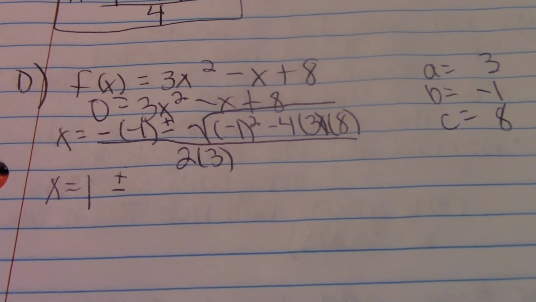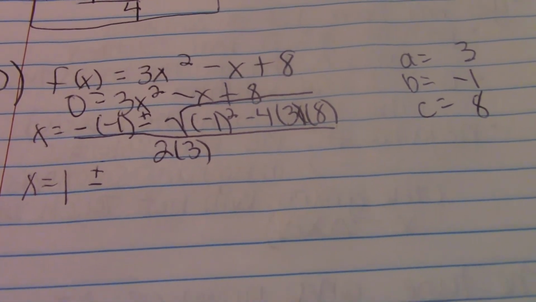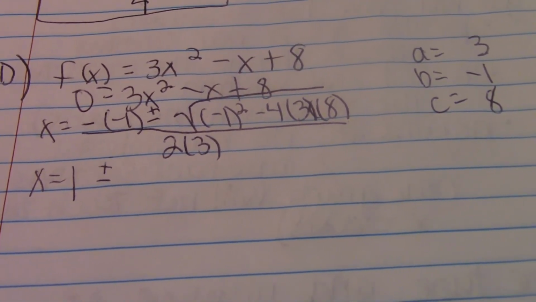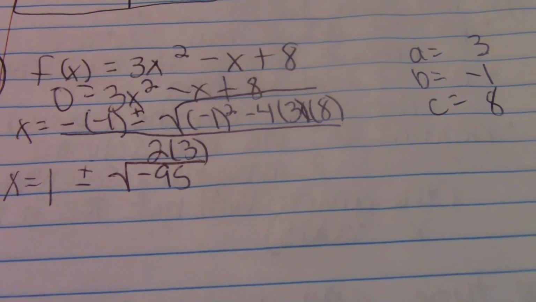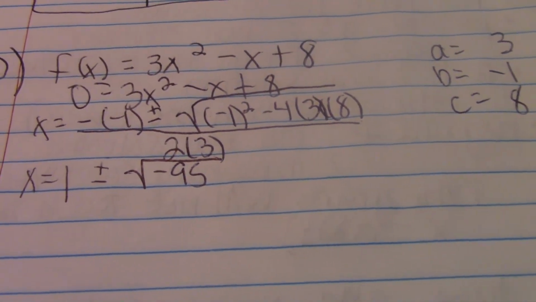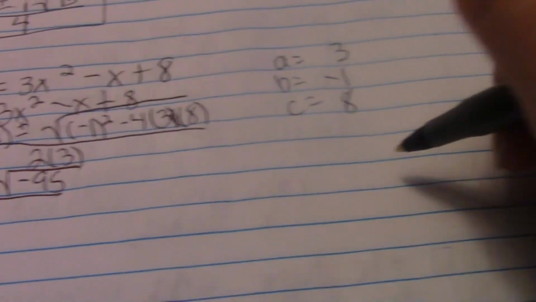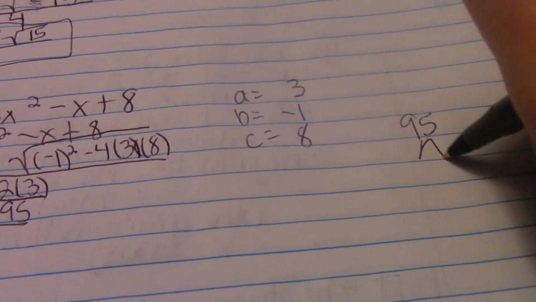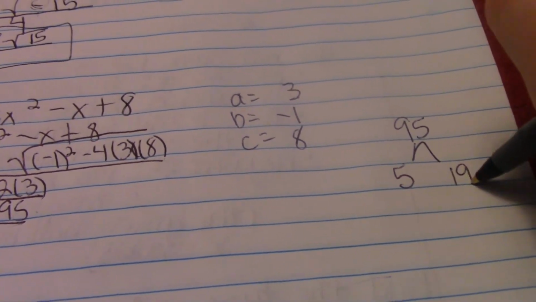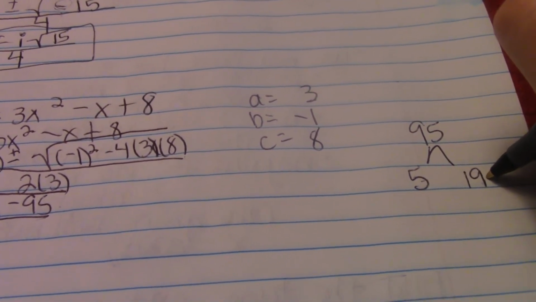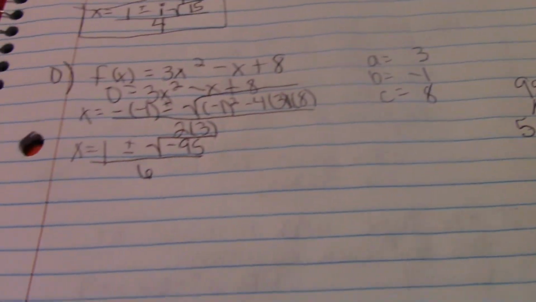Plugging this in a calculator. Minus 4 times 3 times 8. Square root of negative 95. Okay? Over 6. 95 is a big number. I'm going to see if I can break it down. So I'm going to come to the side. 95. If I divide it by 5, I get 19. They're both prime, so I can't break it down, so I'm going to leave it just like this.